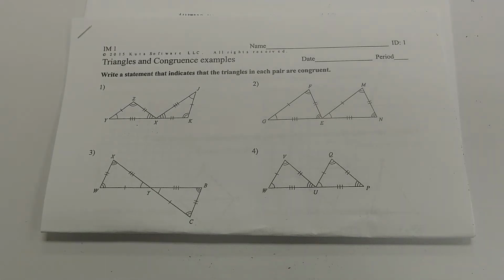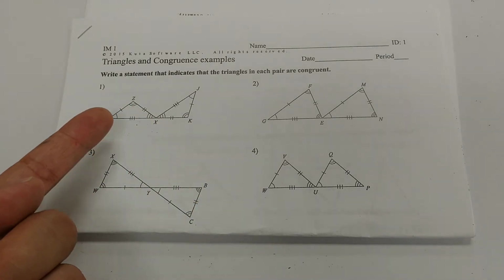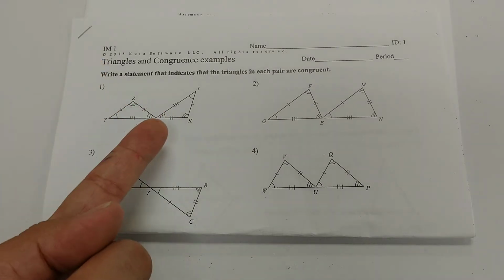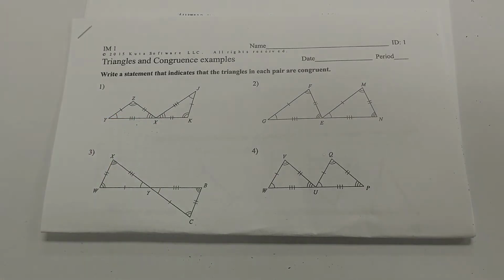Hello everyone. For this video clip, I'm going to be showing you how to do the triangles and congruent examples. First things first, for number 1 to number 4, they're giving you two triangles. You pretty much have to write a statement to show how these two triangles are congruent based on the symbol that's given to you. So with that being said, let's get started.